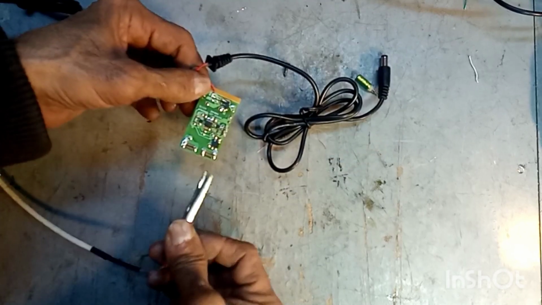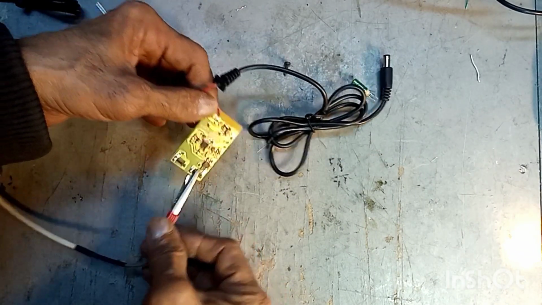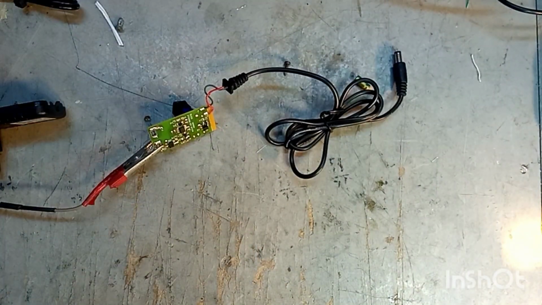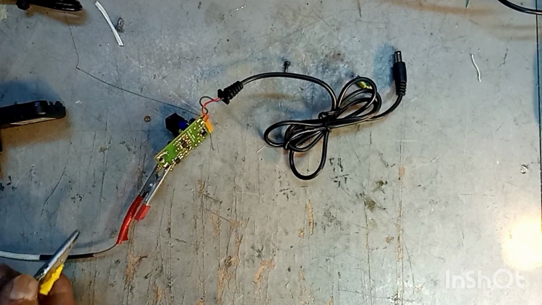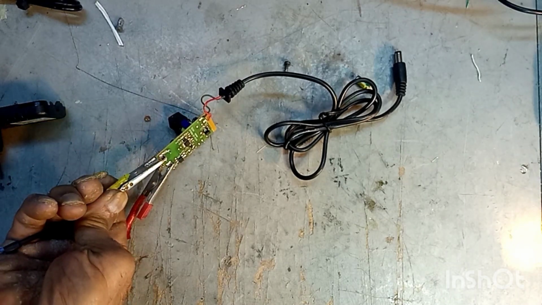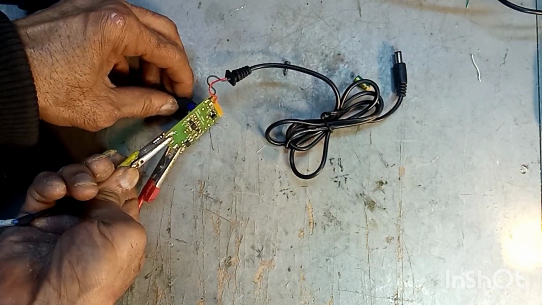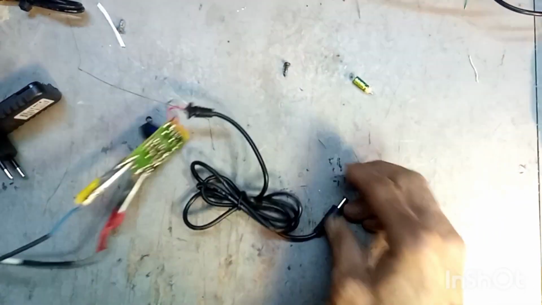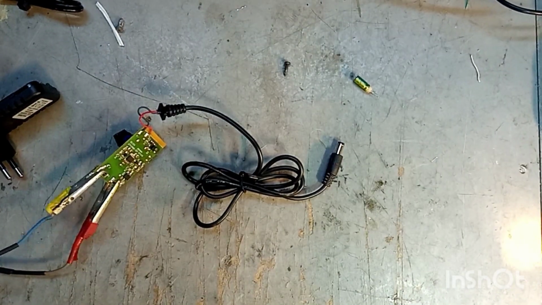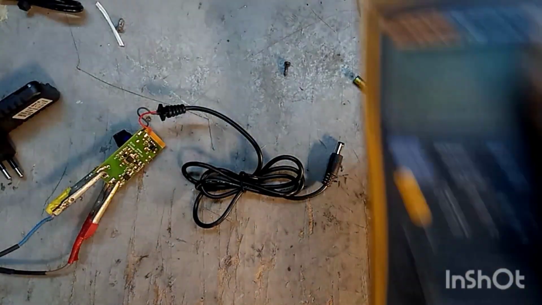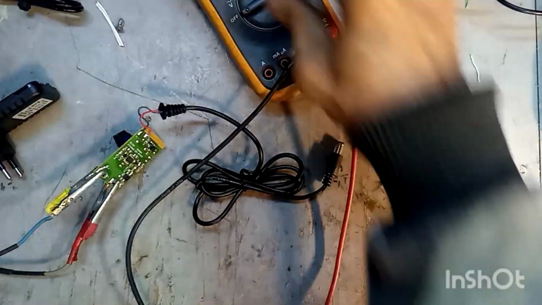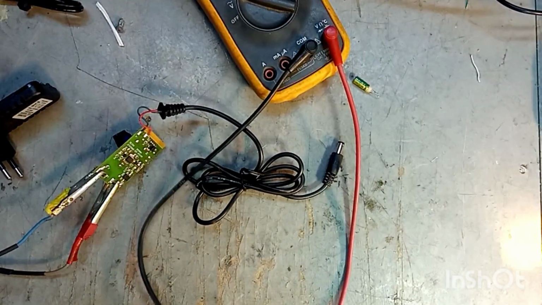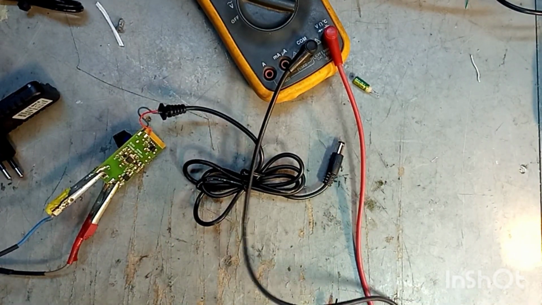I connect the power now. Now check the output voltage. Testing board.